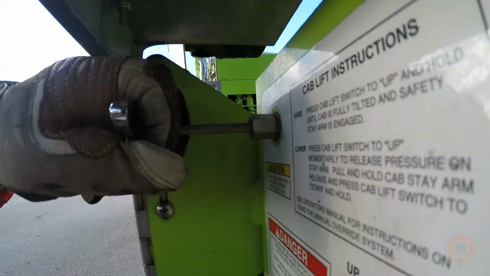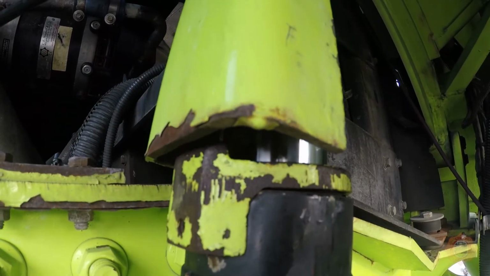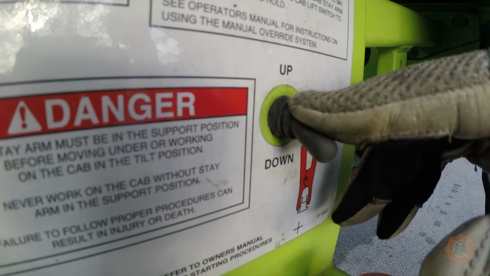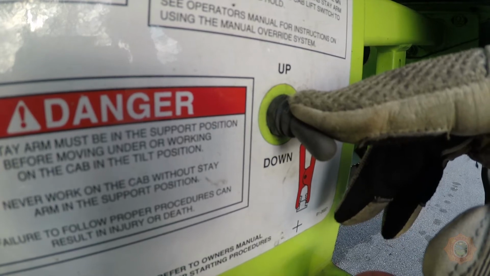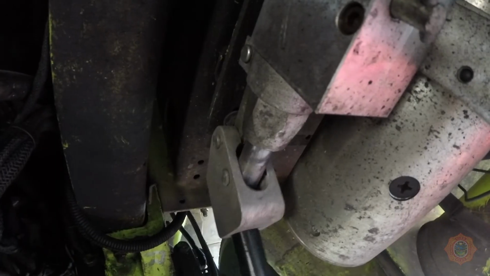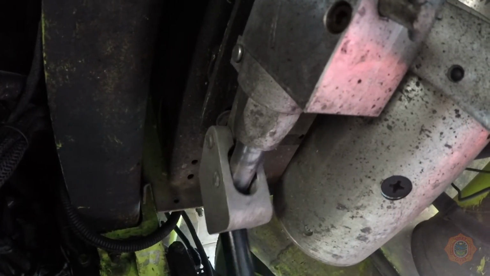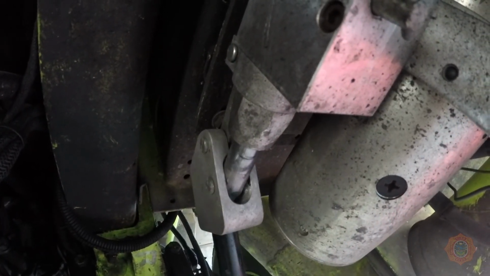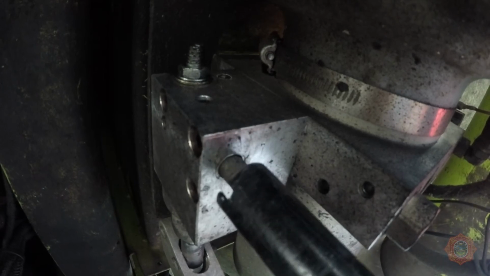To lower the cab, pull the mechanical support release cable until the support clears the cylinder. Energize the electric hydraulic circuit by depressing and holding down. If the motor fails, you can proceed with the cab tilt manual operation. Insert handle into hydraulic jack to raise the mechanical support off of the lift cylinder. Lower the cab by slowly opening the release valve.